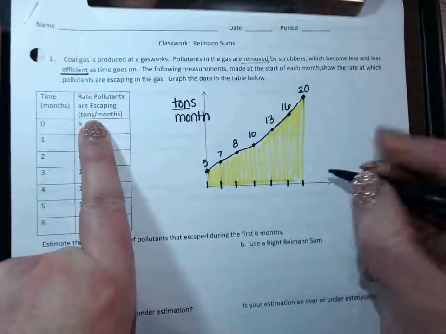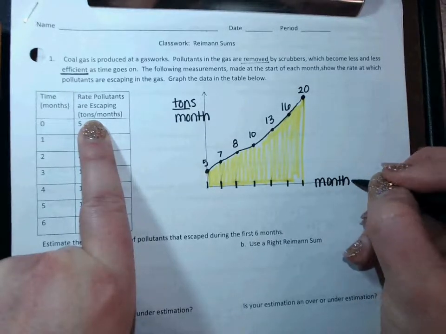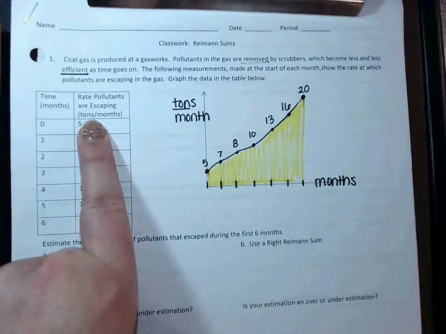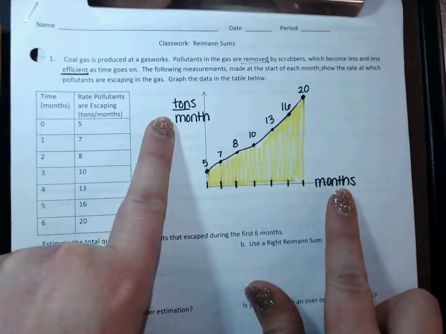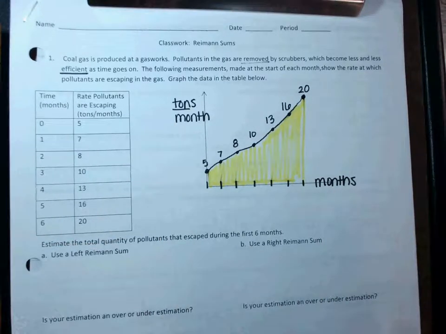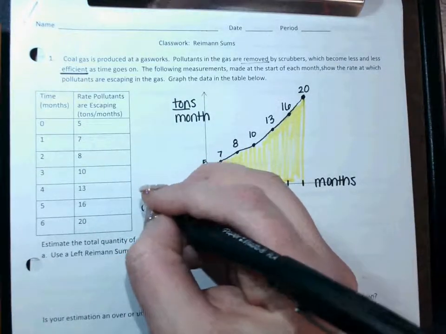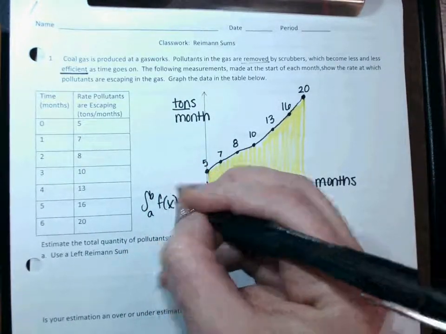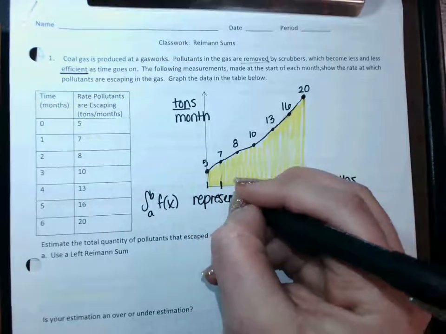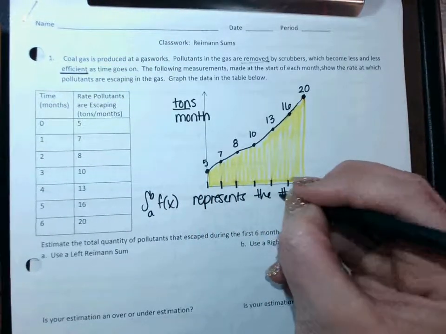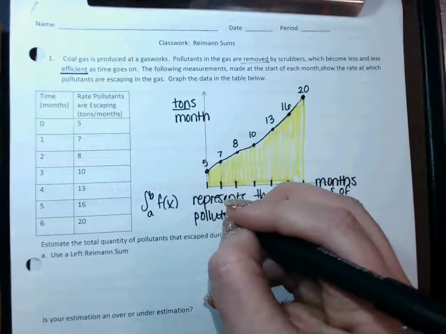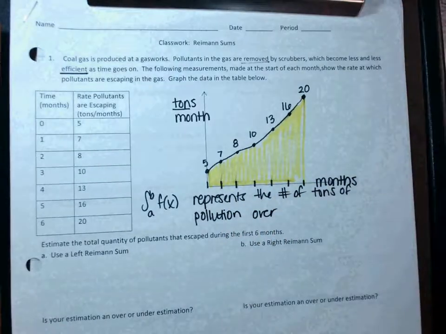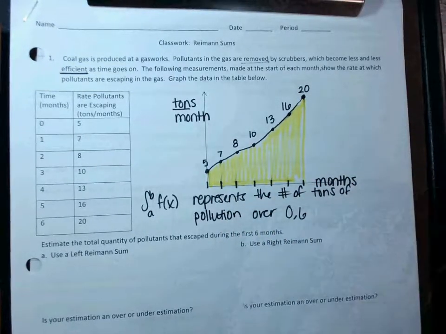And then down here, we're measuring months. If you did length times width, you would have tons per month times months. What would your units be? Tons. Tons of what? Tons of pollution. Very good. So the integral from a to b of this function f of x represents the number of tons of pollution over, and then we'll say 0 to 6, and that's measured in months.